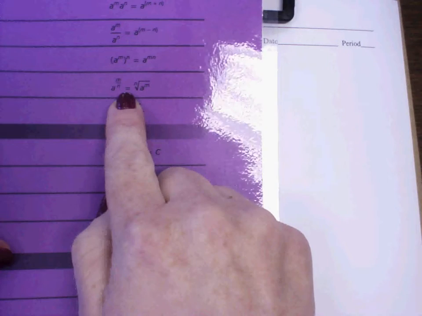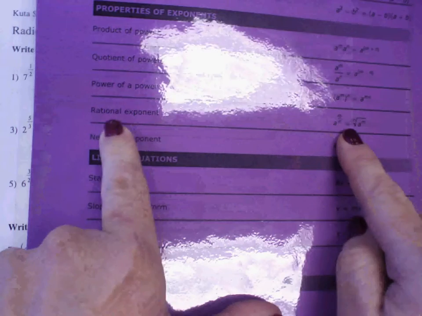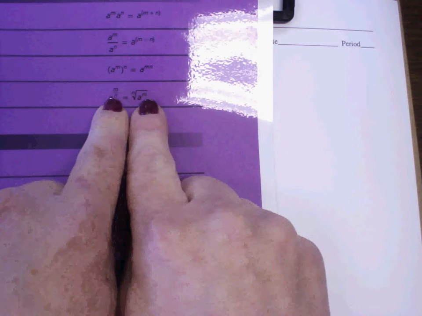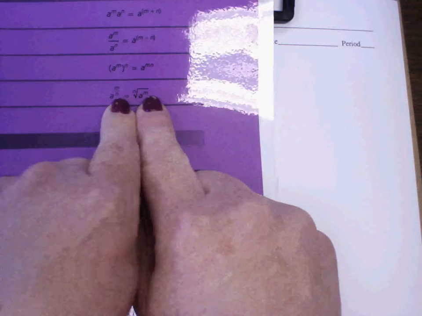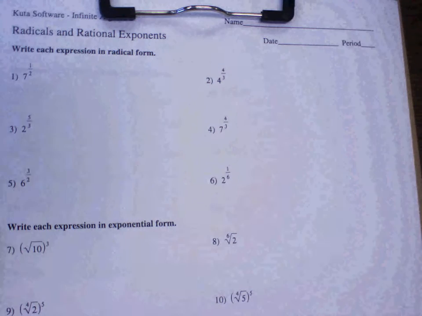It's this line over there. And those are the rational exponents. The numerator was how many you had, and the denominator was the root of it, right? Yeah. All right.